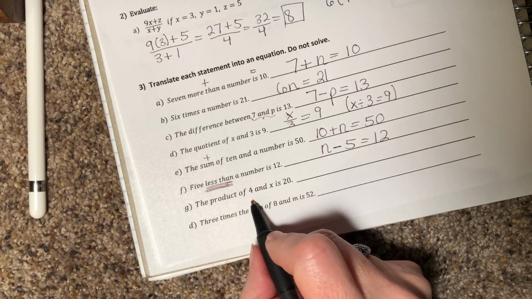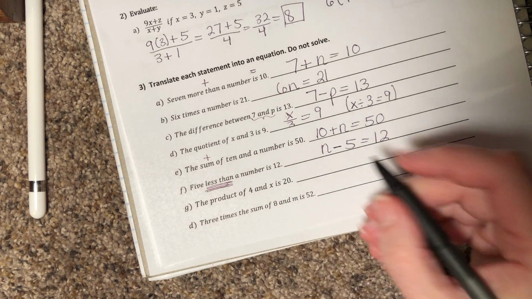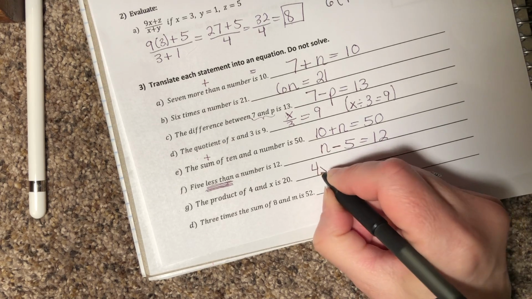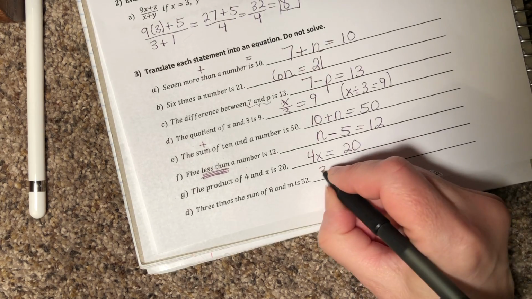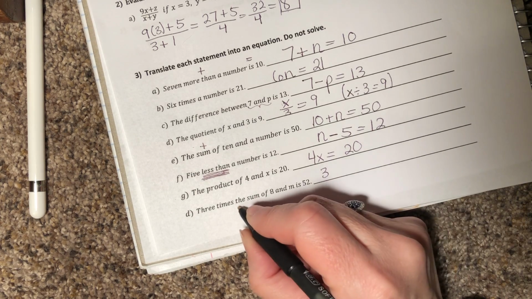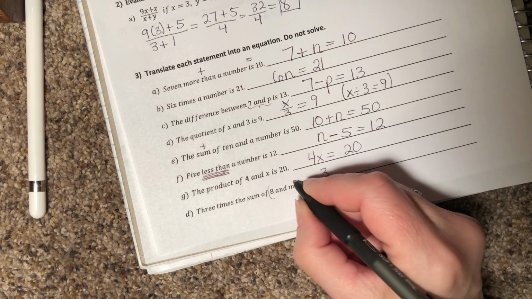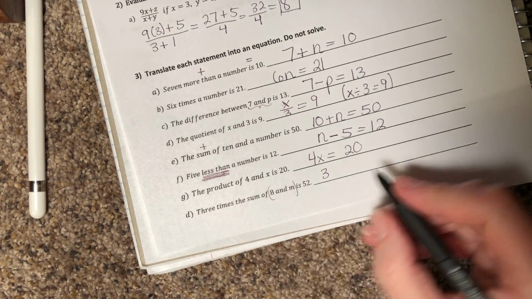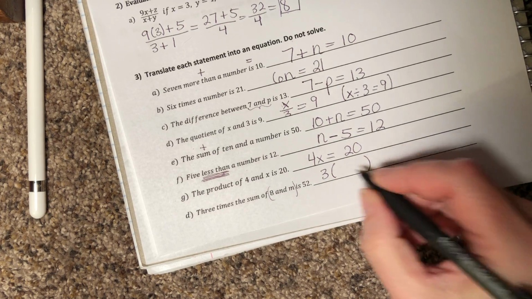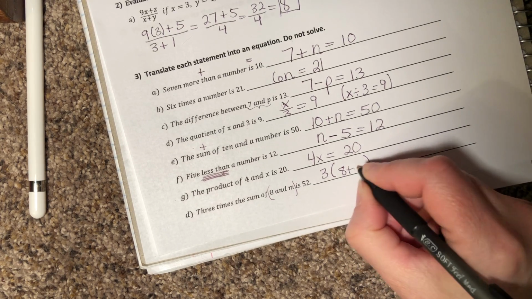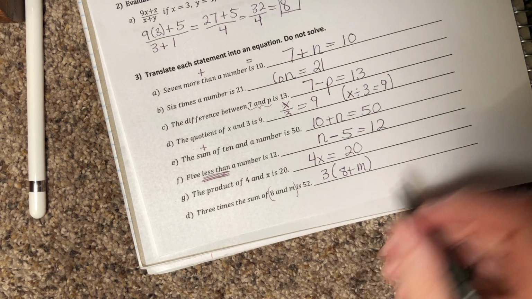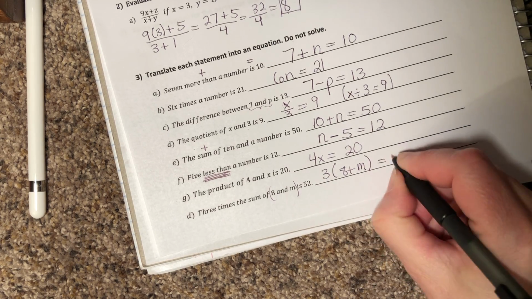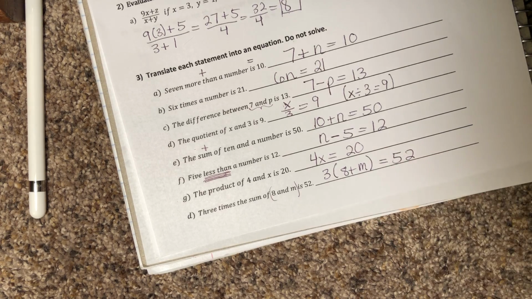Okay, the product of 4 and x. 4x equals 20. And then D, 3 times the sum of 8 and m. The whole sum has to be multiplied by 3, is 52.